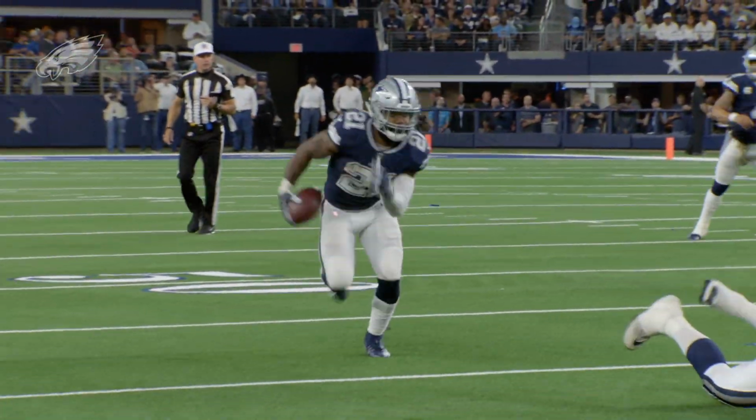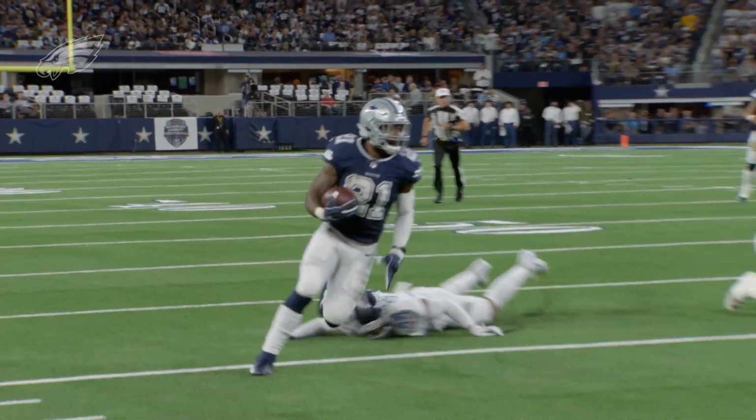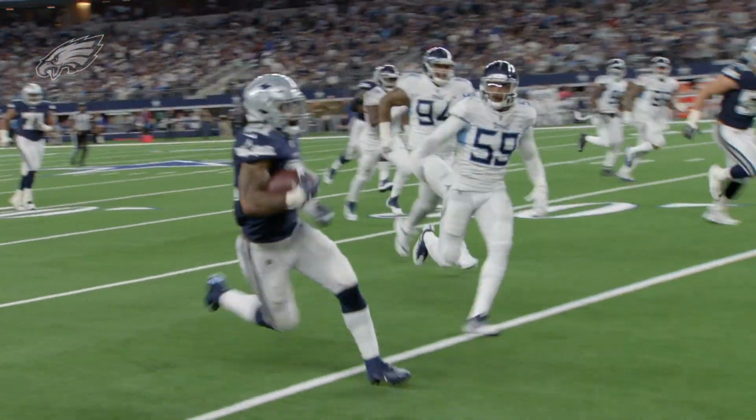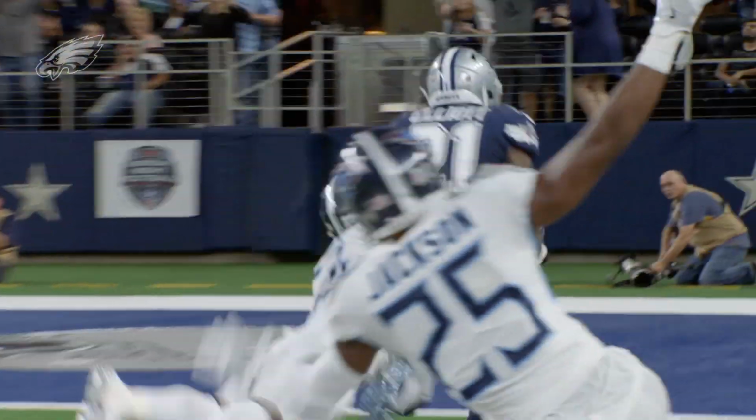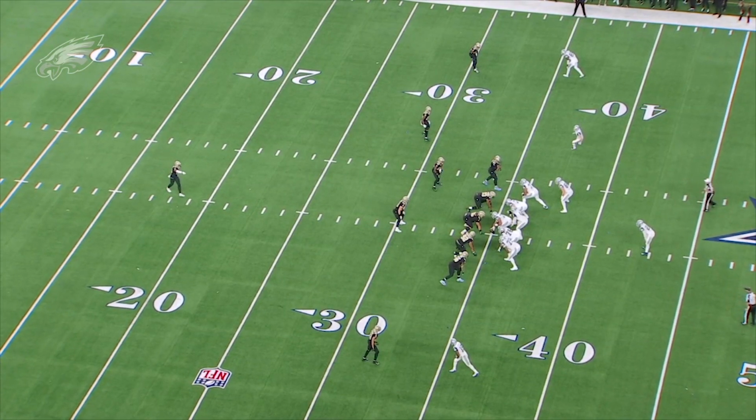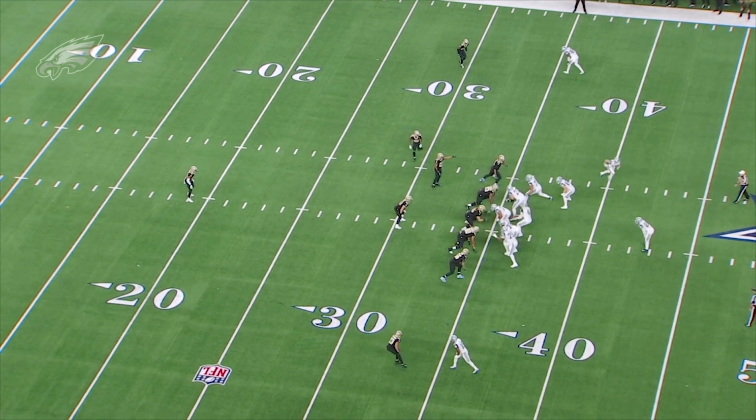And against the New Orleans Saints in their last win, their only touchdown drive featured two screens to Elliott, the final one being their only touchdown of the game. But let's start with the first one. They do a real nice job with design here.